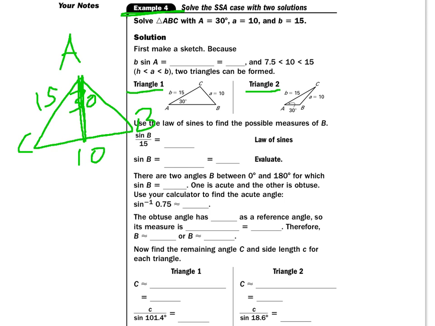So that line that drops straight down would be the sine of 30 equals the opposite, which is x, that would be that line, over the hypotenuse of it, which would be 15. And so we would have that 15 times the sine of 30.